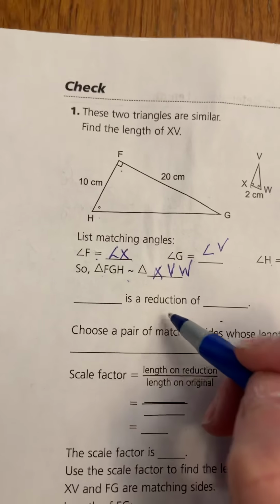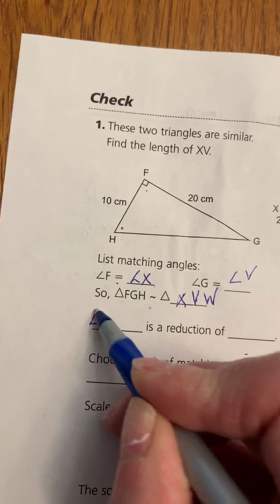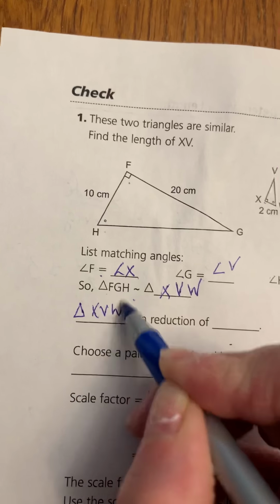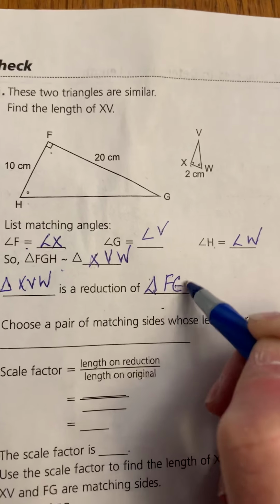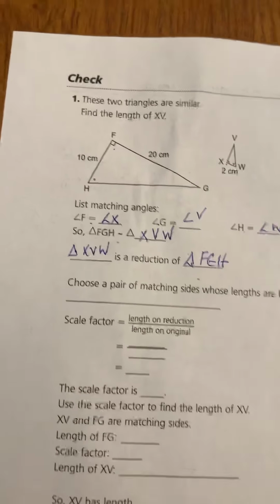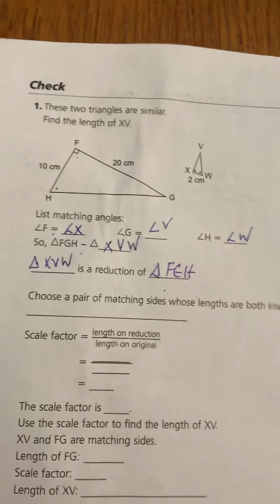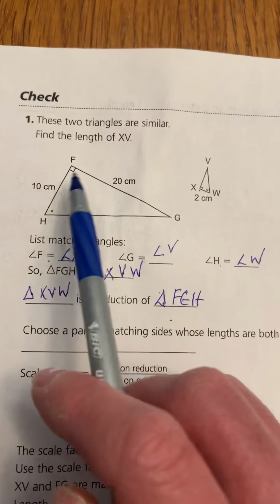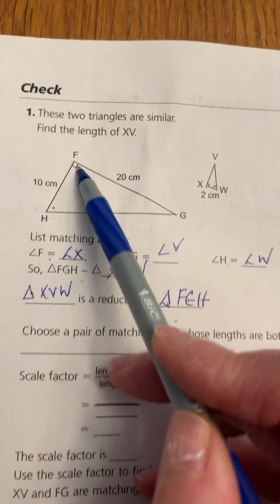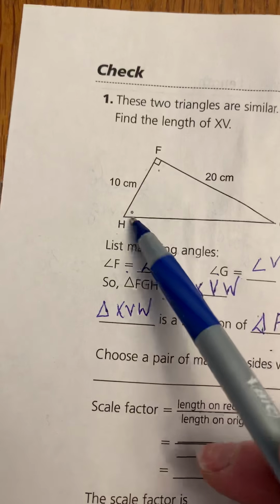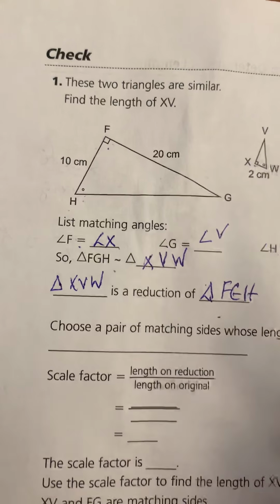Okay, so this is a reduction. So triangle XVW is a reduction of triangle FGH, the bigger one. Now we're going to choose a pair of matching sides whose lengths we both know. So here we go. If we pick FH, that's 10 centimeters, and what I look at is this right angle to this angle that we know, so this right angle to this little angle that we know are the same.